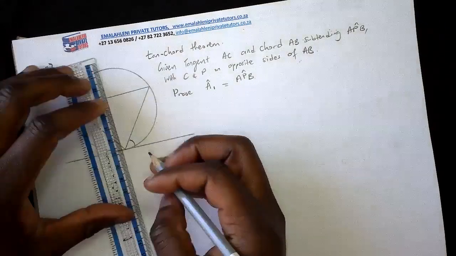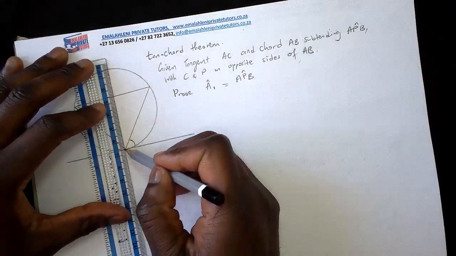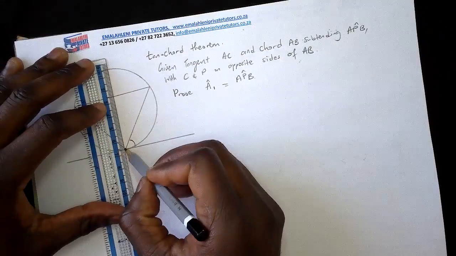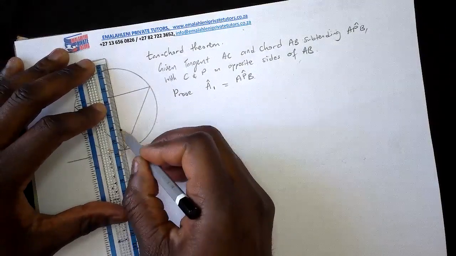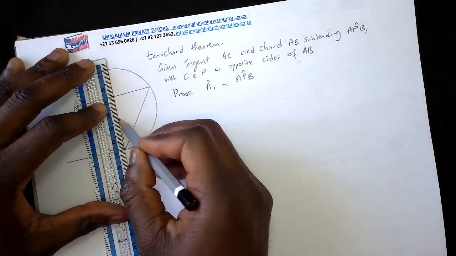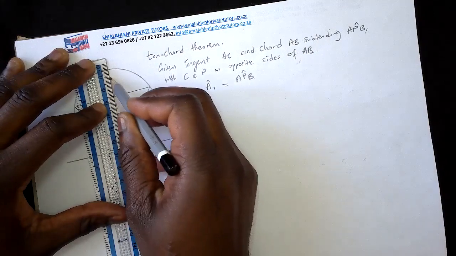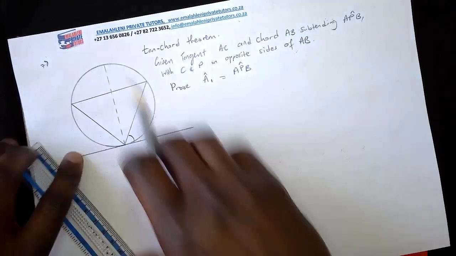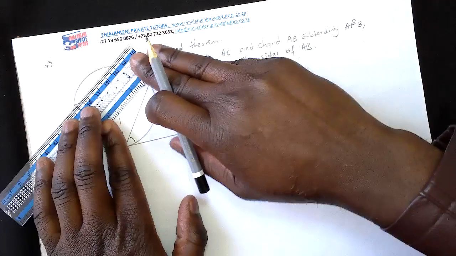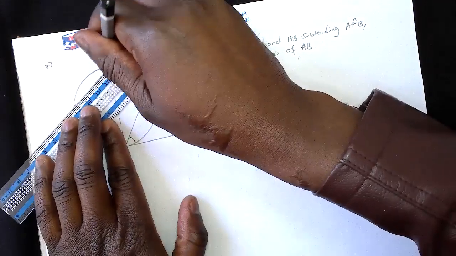This is very interesting. We are going to construct two lines here. One line is a diameter that passes through the center. The other line is the chord that connects there.